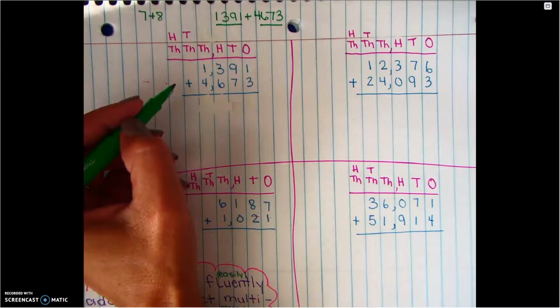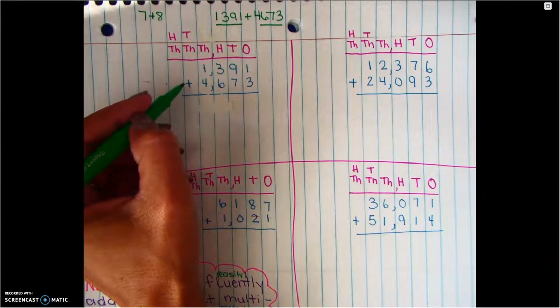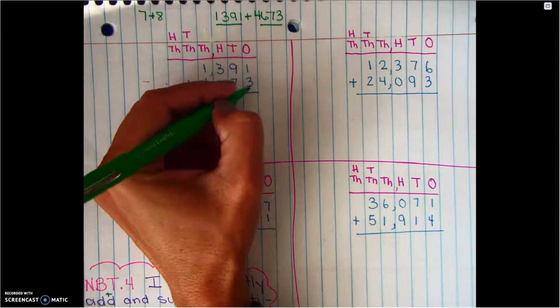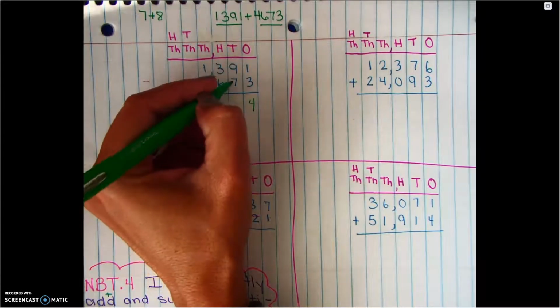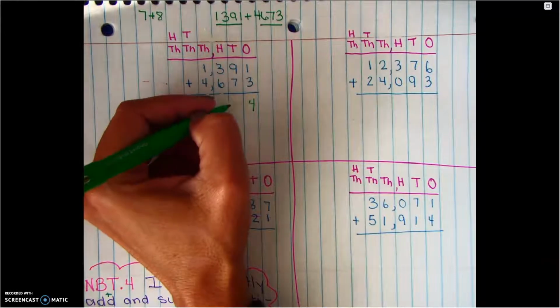And the one thing that I want you to check is you need to check your sign. Are you adding or are you subtracting? And you can see that we're adding. So now we always start with the ones. And so 3 plus 1 is 4. 9 plus 7 is 16. Now I have two digits.